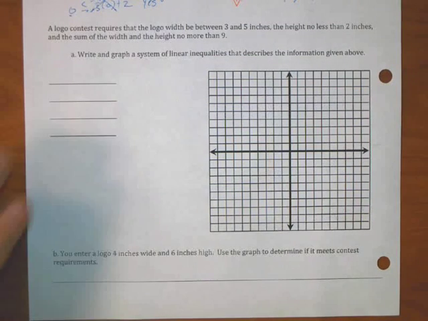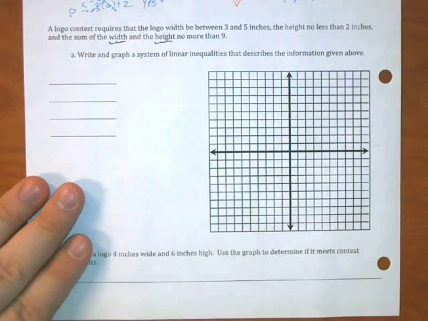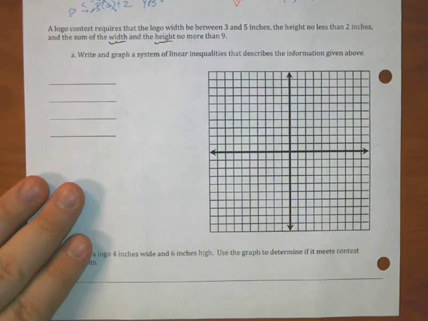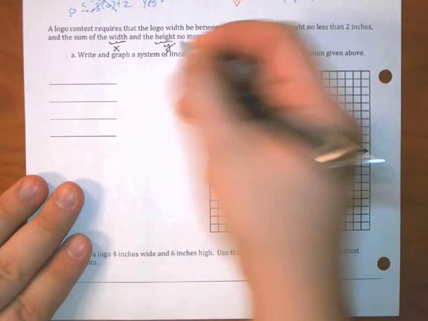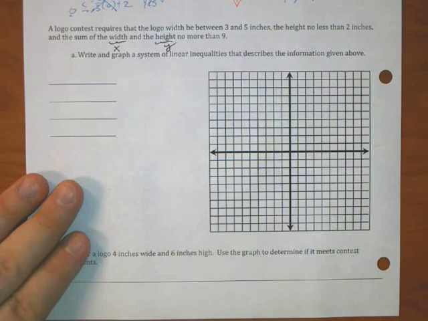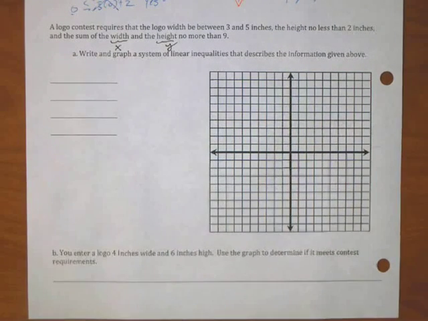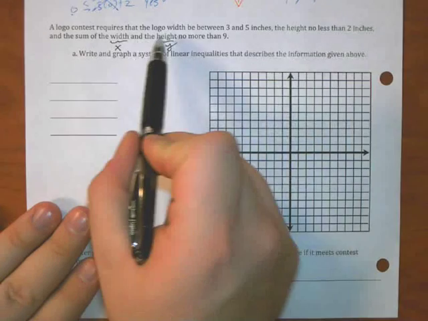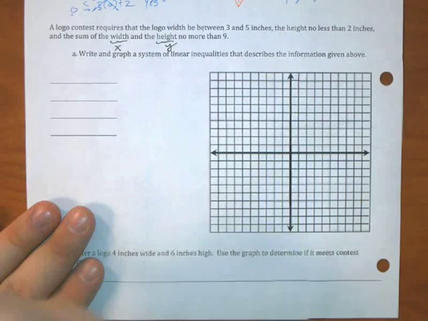So in this instance, let's pick variables for the width and the height. How about x and y? How about x for width, y for height? Okay. So let's see what relationships we can get. We know that the logo width, or x, has to be between 3 and 5 inches.